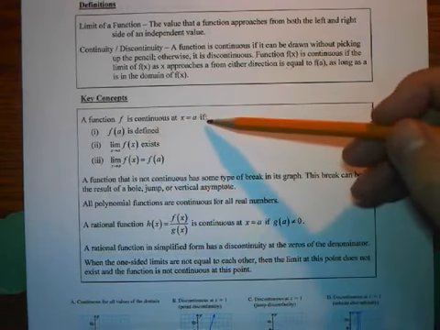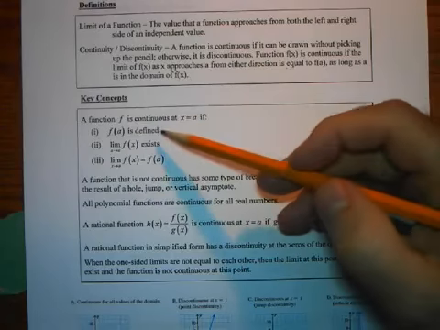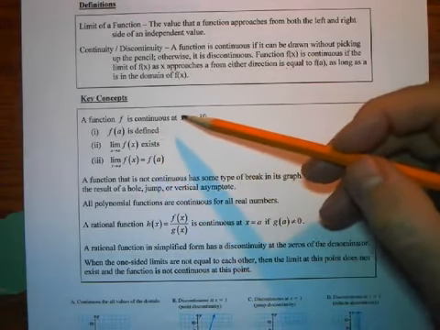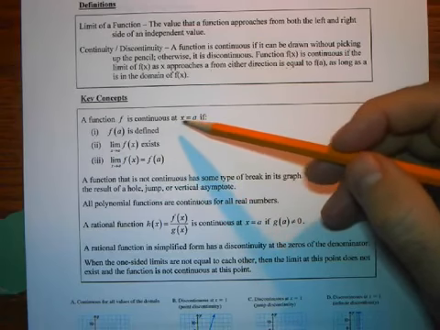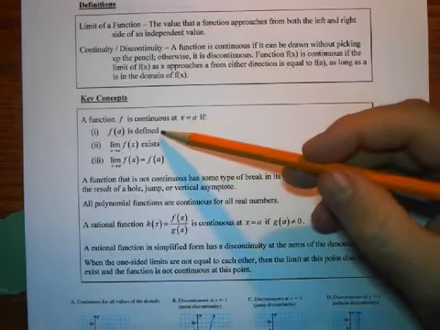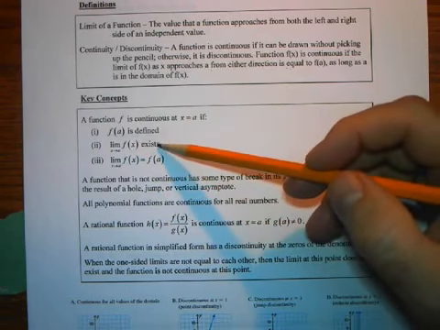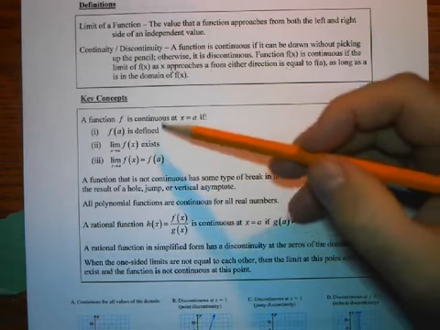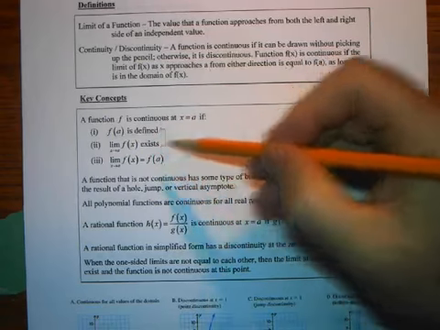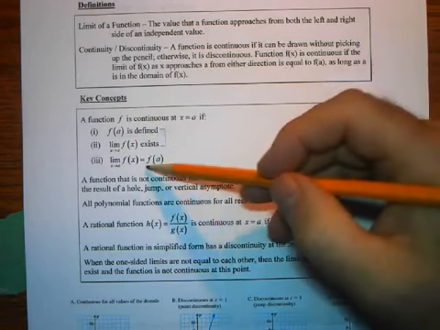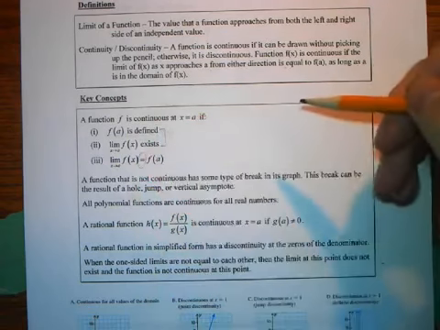Function f is continuous at x equals a if f of a is defined. So basically, there is a value of the function at that point, at that value of a. So it is defined. The second condition is that the limit of f of x as x approaches a exists. So that's what we just did in the last lesson. And then the third one basically puts these two together: that limit and the value of the function at that same point have to be equal to each other.